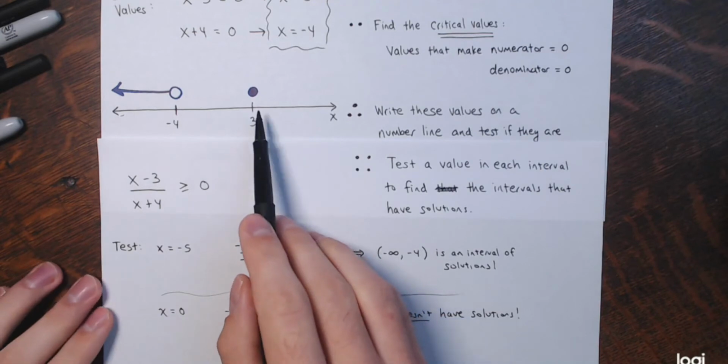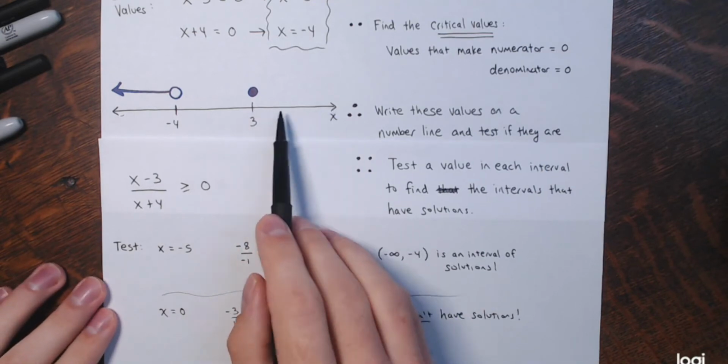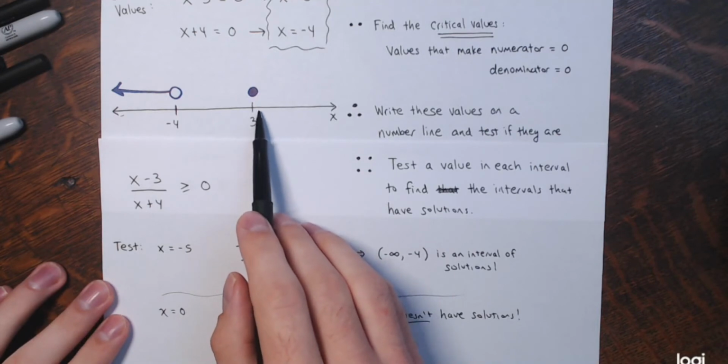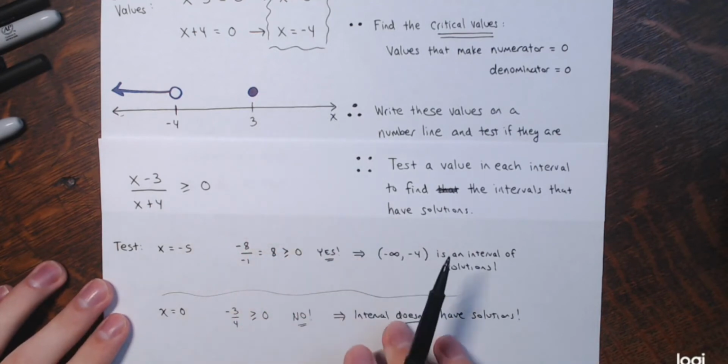And then finally, we have the last interval here to the right of 3. So you could plug in 3.1, 4, 5, 6, 7, whatever. A million.